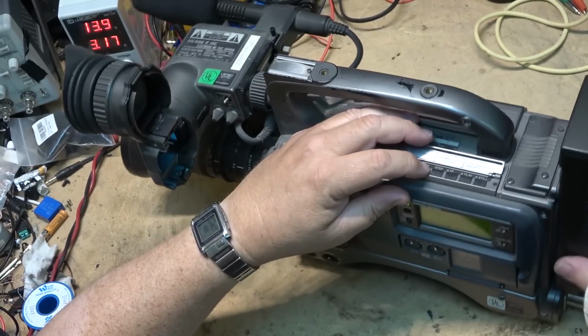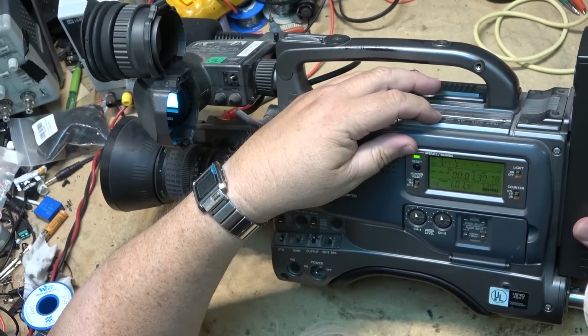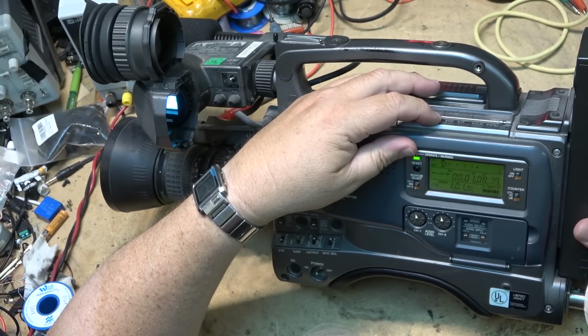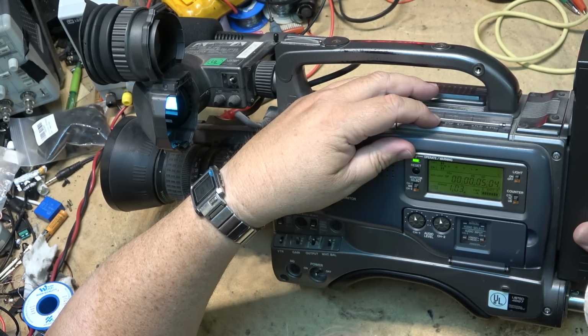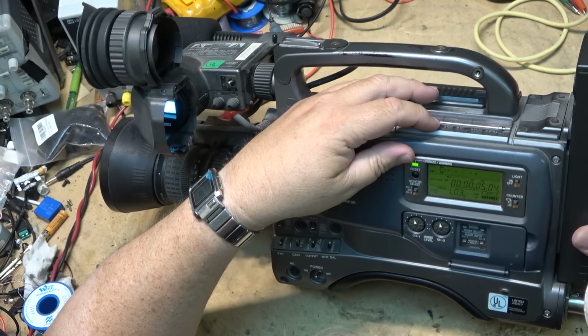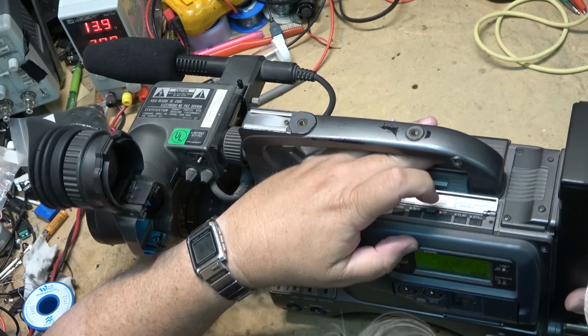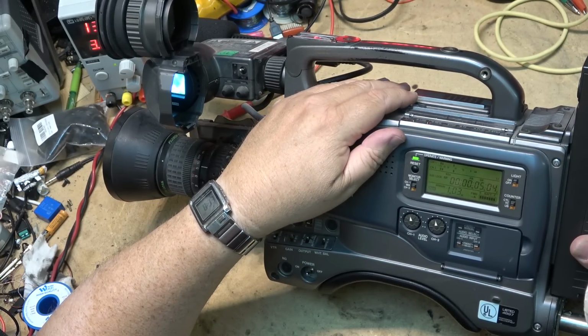I'll try rewinding the tape. It's rewinding okay. Just see whether it just needs to move the tape a bit. Try the fast forward as well. Will it fast forward, or will it jam?